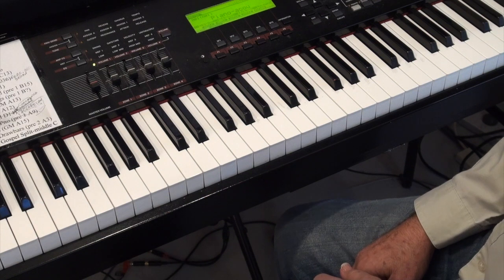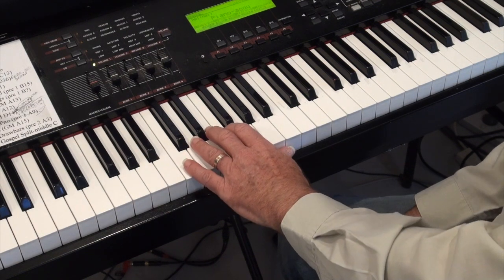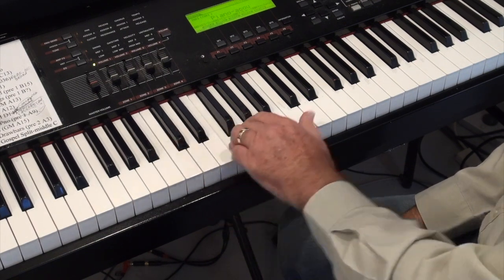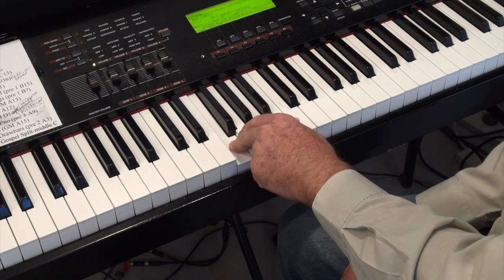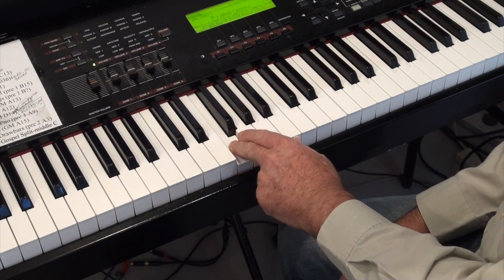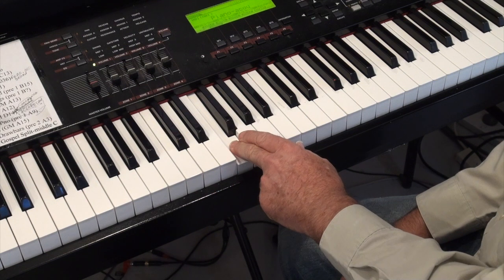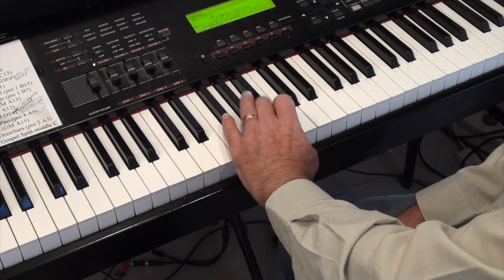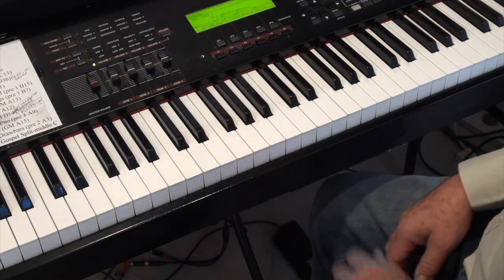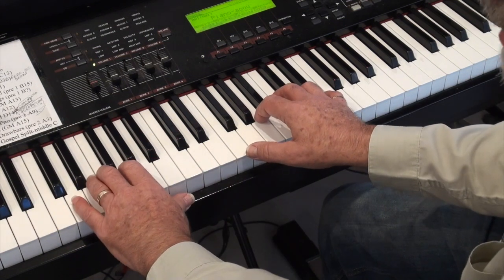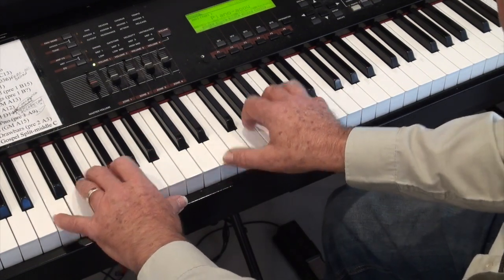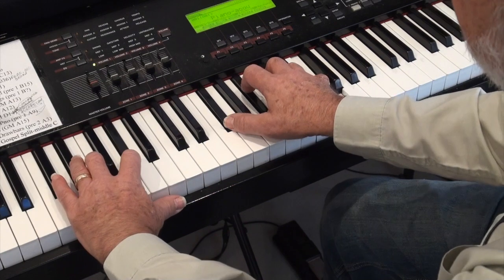Now we can go through all the keys. The keys of C to F usually use type A, and the keys of F sharp to B usually use type B. So in the key of C, 251. Key of D flat.